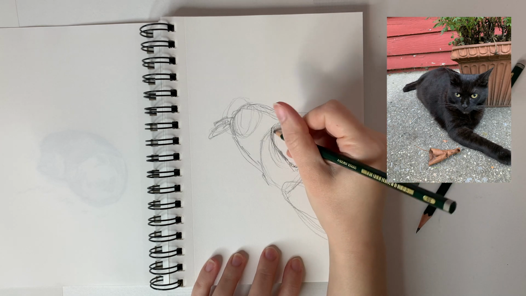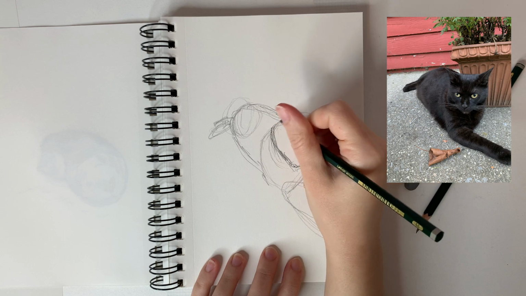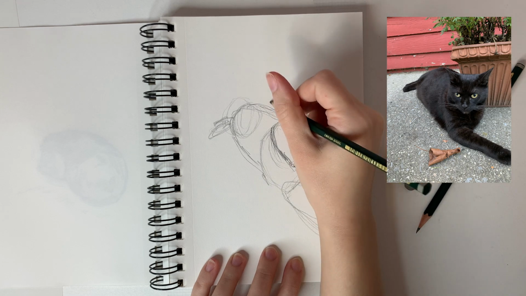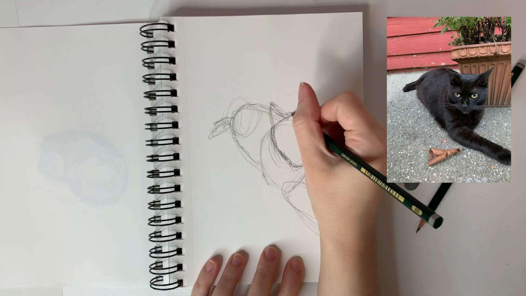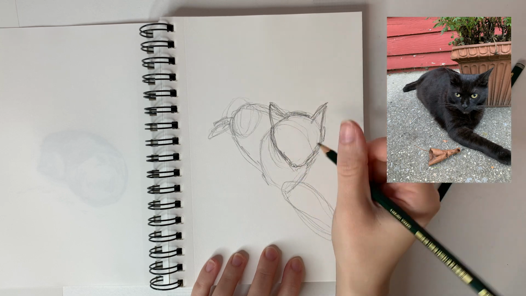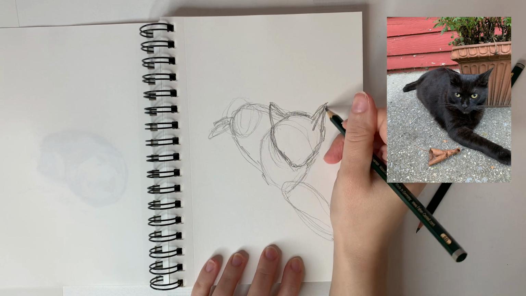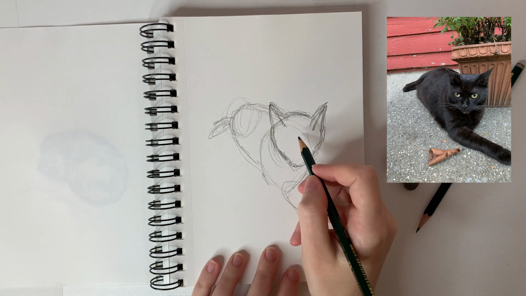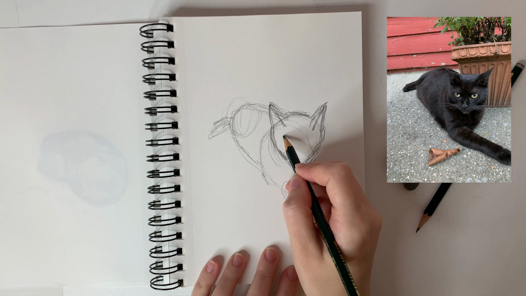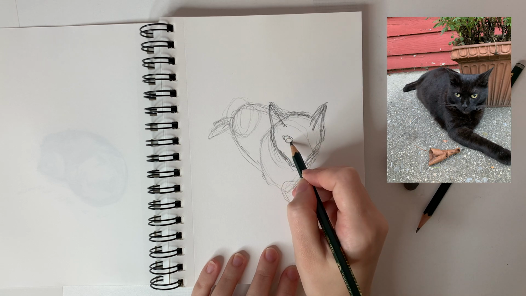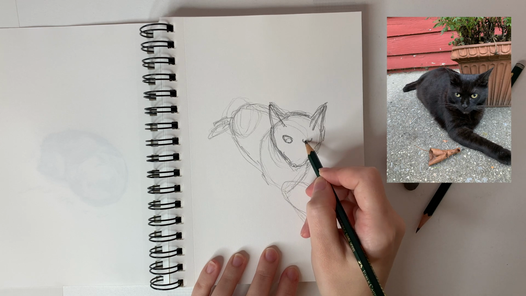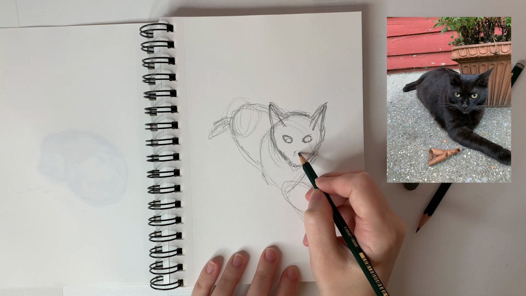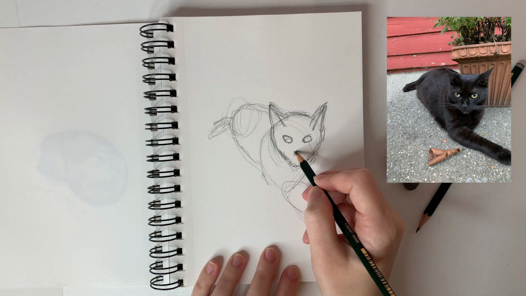It can be different if you're not used to drawing from life or drawing from a photo as opposed to copying another drawing, because you just have to do some kind of translation in your mind of what you're observing and how that relates to what you're going to put on the page. Let's see. The eyes are not perfect circles. They're flatter on the top. And her little nose is about there.